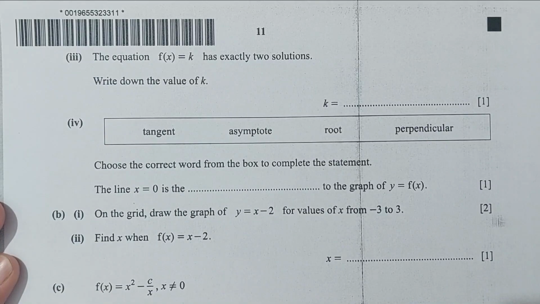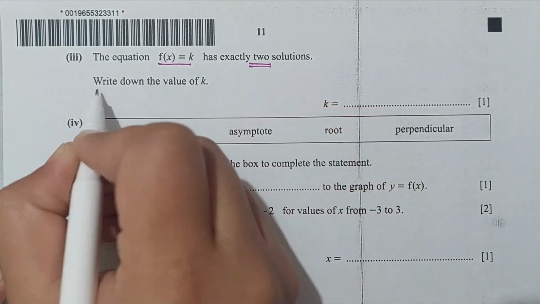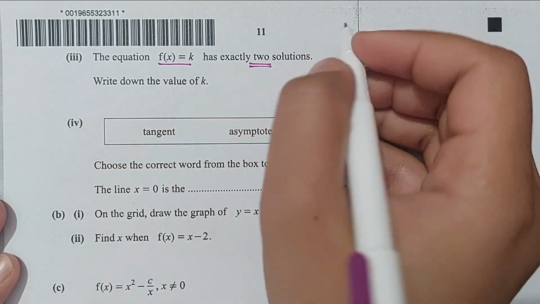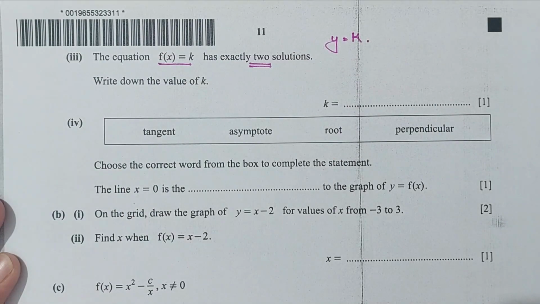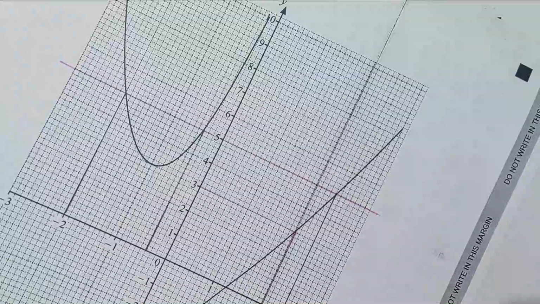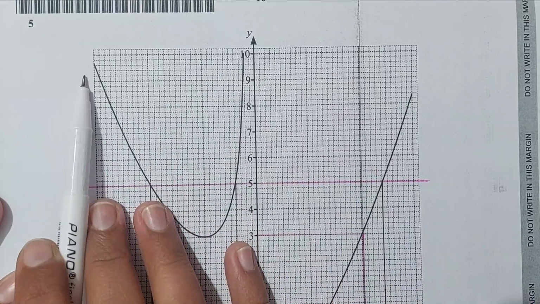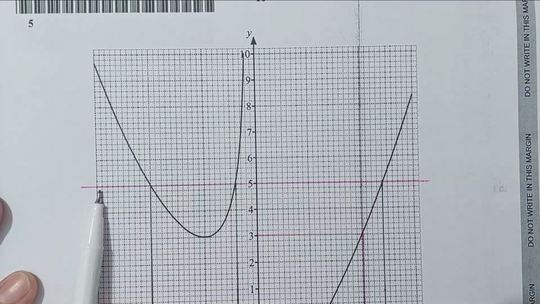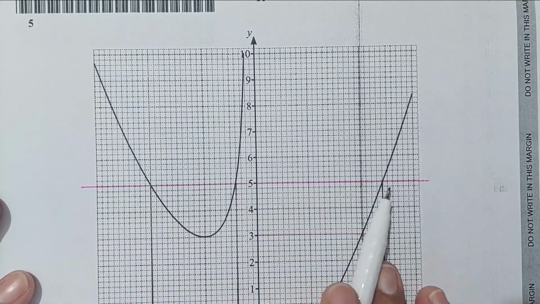Now for the third part, the equation f of x equals k has exactly two solutions. Write down the value of k. This means y equals k has exactly two solutions. At what line does it have two solutions? As you can see, at y equals 5 it has three solutions.